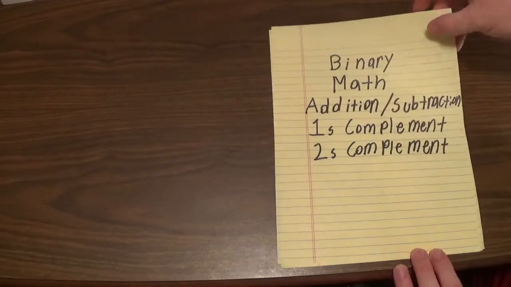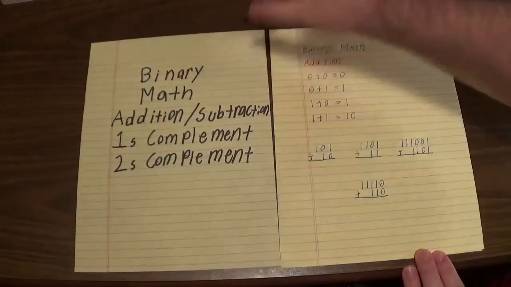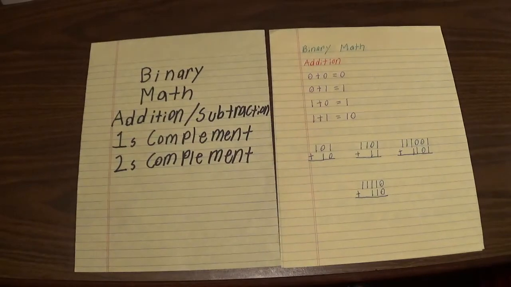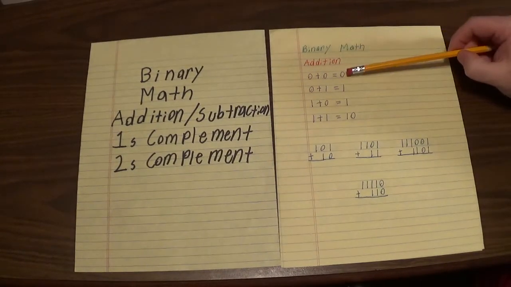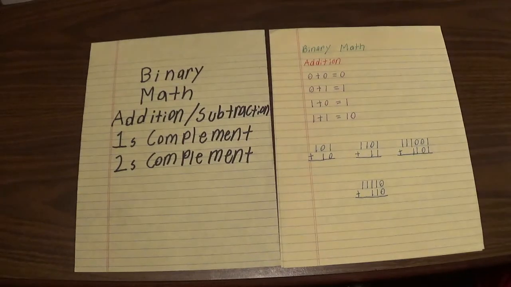Alright, so let's just look at the basic operation for addition. So here at the top I have the basic addition operations. Since it's binary, there's really only a few options, because with binary it's just 0 and 1.